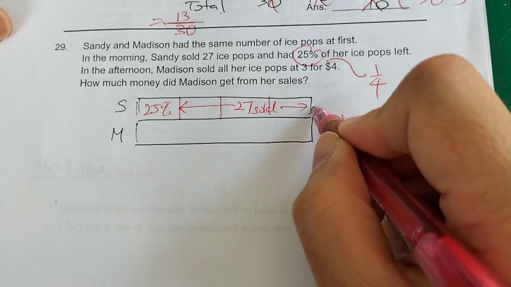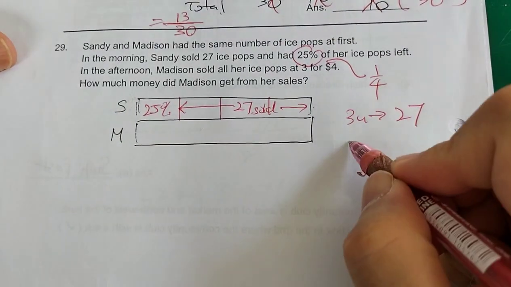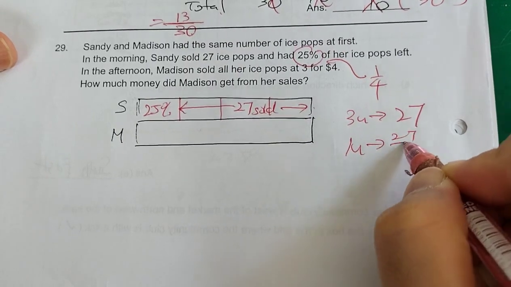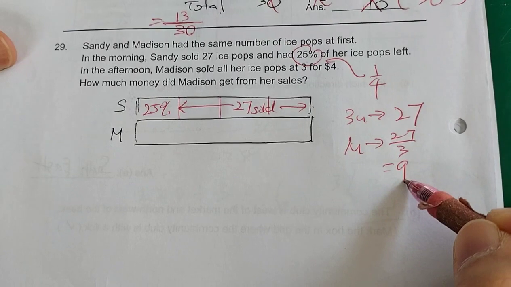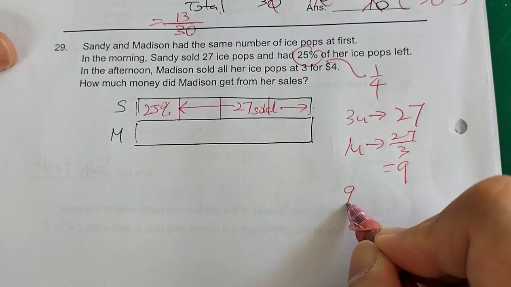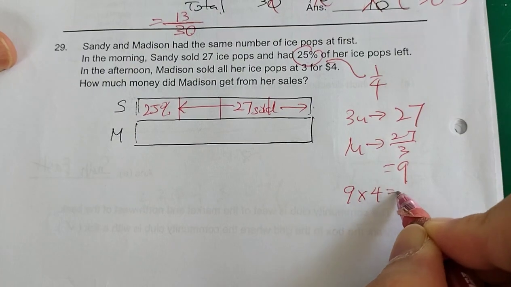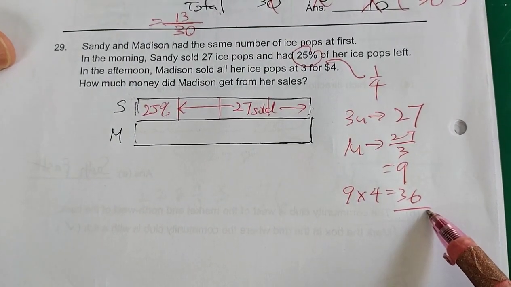This is very good. Now I know that 3 units here is 27. I can find 1 unit is 27 divided by 3 is 9. I'm excited. I can find out what is 1 unit. So I know Sandy at first, actually had 36 at first. So Madison also had 36 at first.